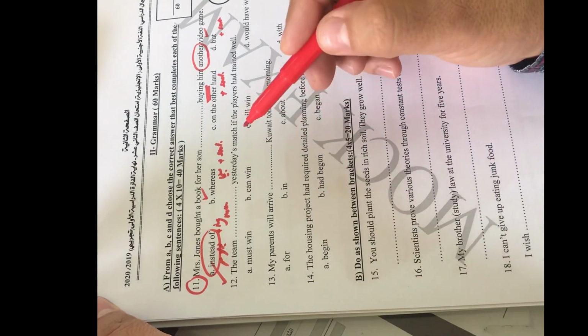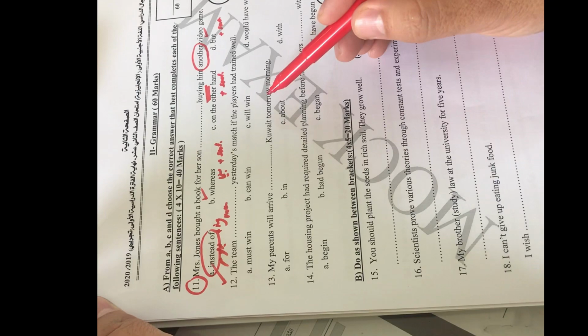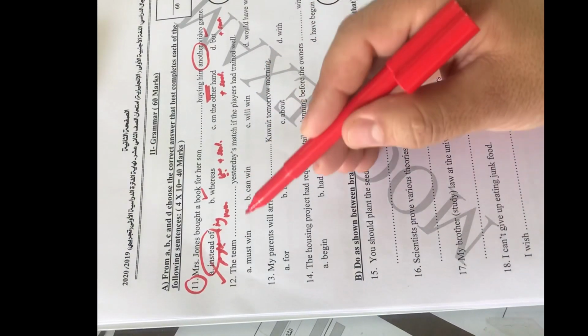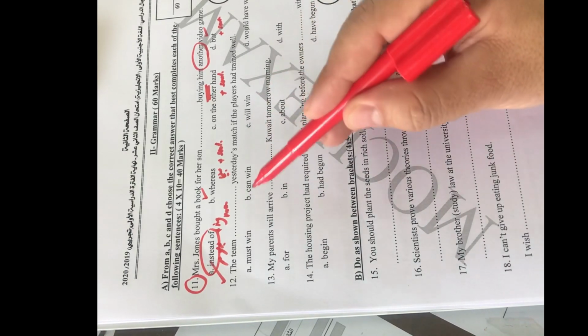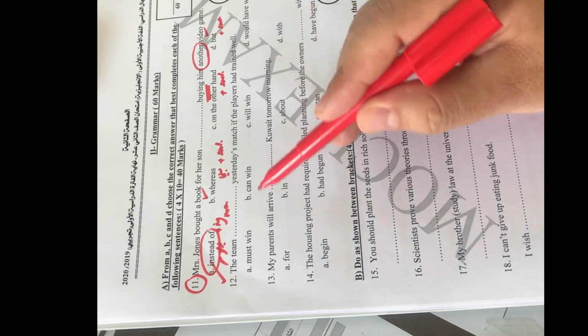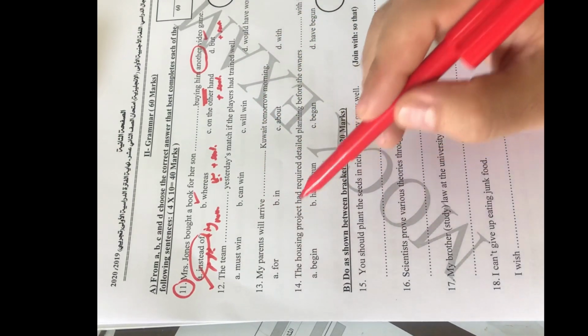12. هم أقرأ الاختيارات الأول. must win, can win, will win, would have won. ملاحظة سريعة هلاقي كلهم معاهم modal verbs الأساسيات must, can, will. دي first form of the modal verbs، الشكل الأول من الأفعال الناقصة. بينما هنا عندي تركيبة زيادة شوية would have won. ثلاثة متشابهات، الأولية A, B, C، بينما الأخيرة مختلفة إلى حد ما أتوقع تكون هي.